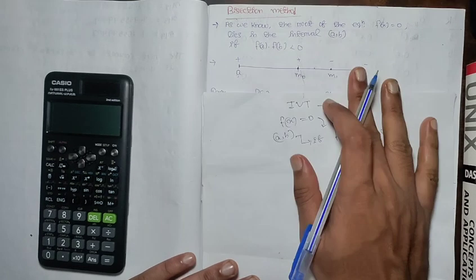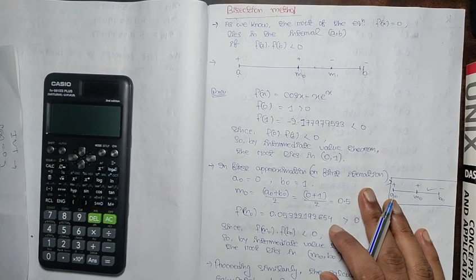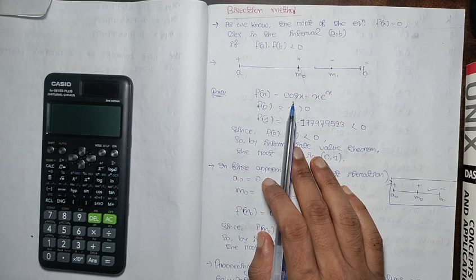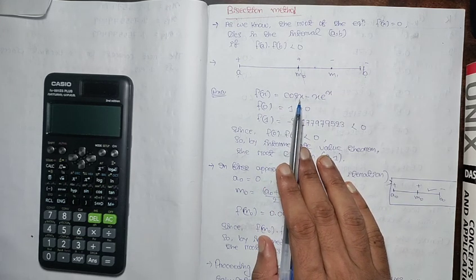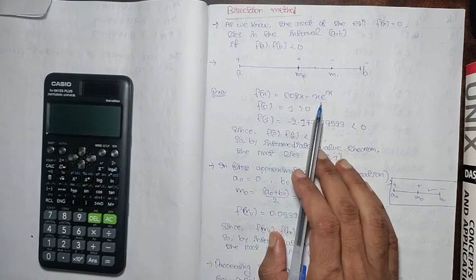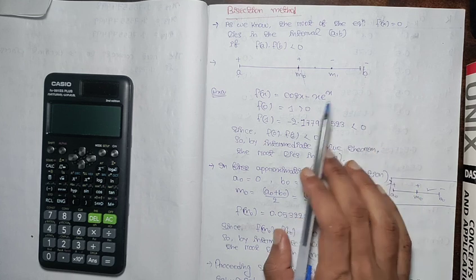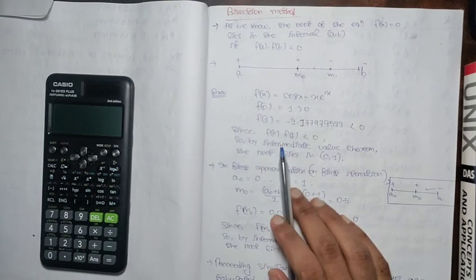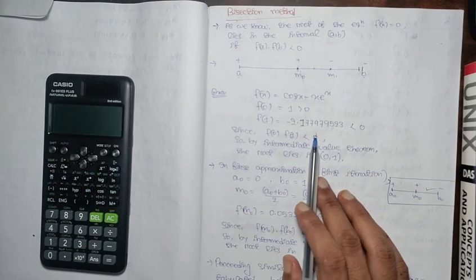So see here, I am taking an example. In numerical analysis you face questions like cos x minus x e to the power x equal to 0, and the question is to find the root of this equation using the bisection method correct to 3 decimal or 2 decimal places.